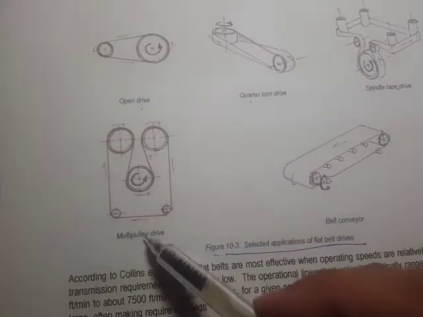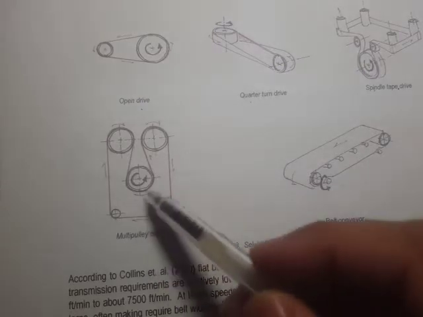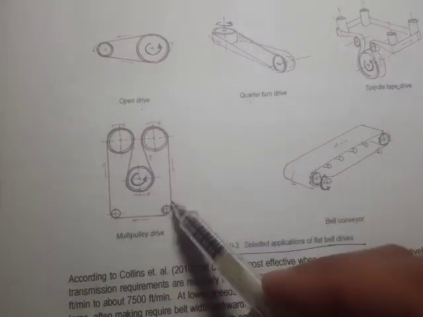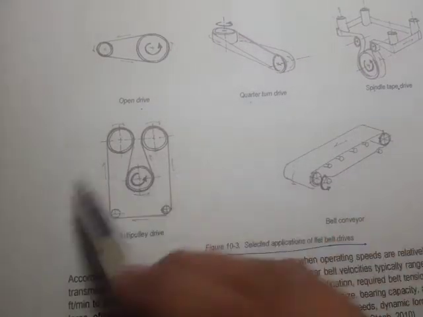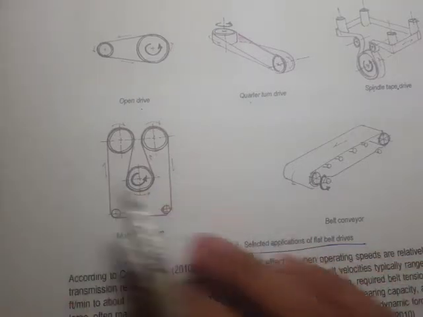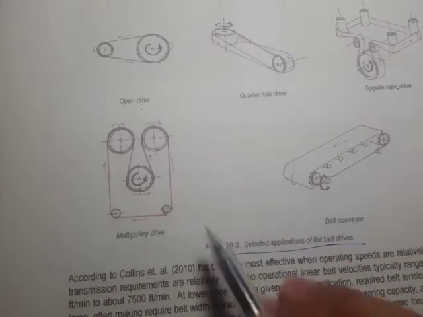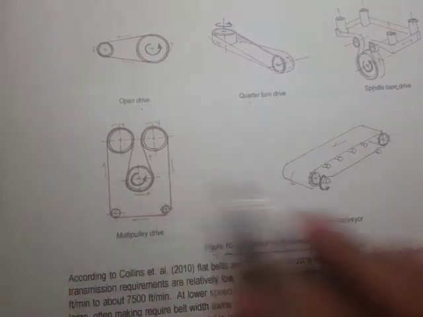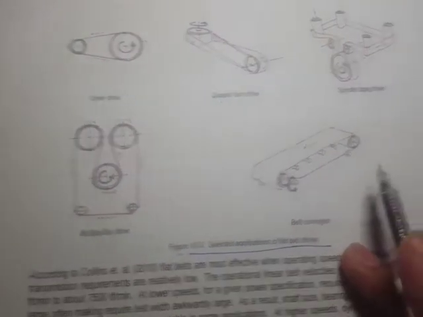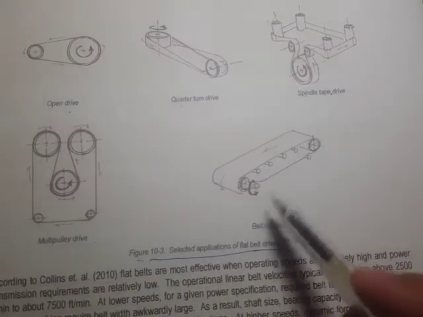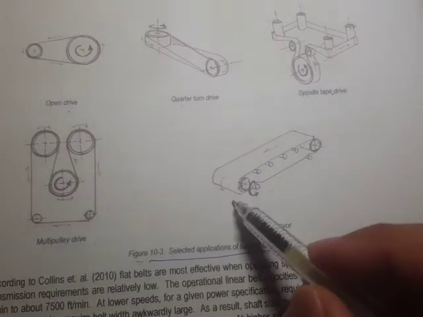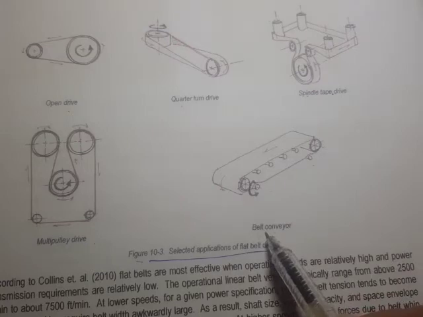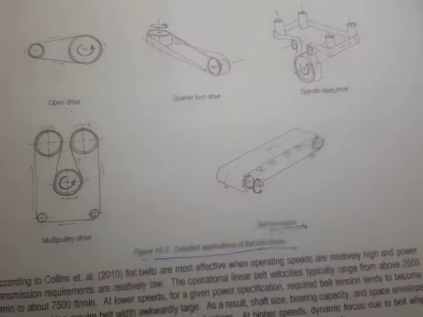Another one is for multi-pulley drive. If you have many pulleys right here, you can do that with the V-belts too, but the flat belts can also accommodate that. And it's also used for conveying applications.